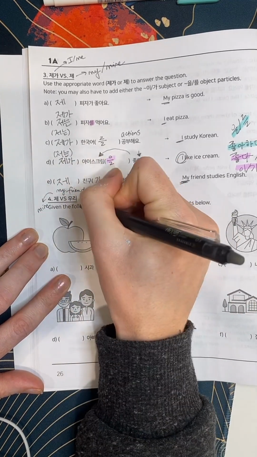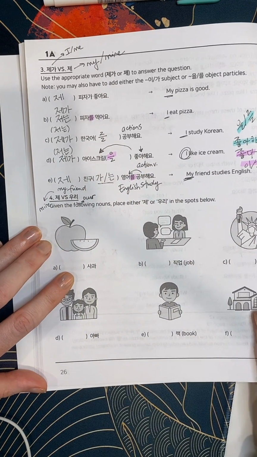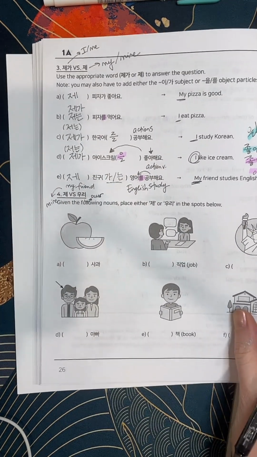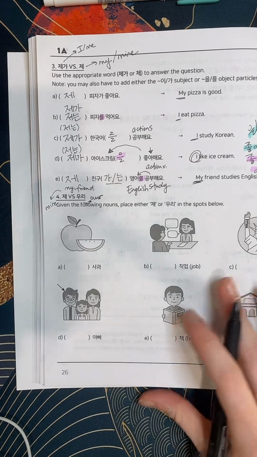So 저 is my or mine, and 우리 is our. But it's not used in all of the same ways that we use my and our in English.